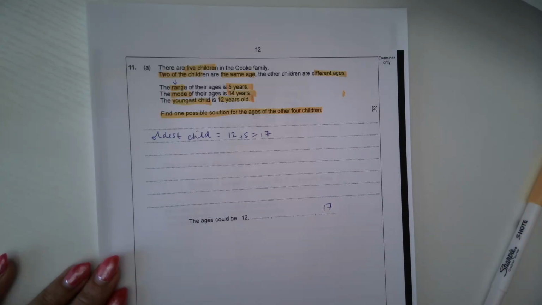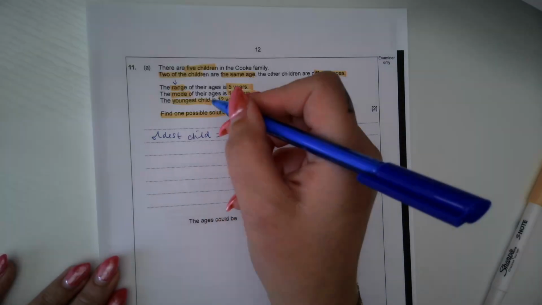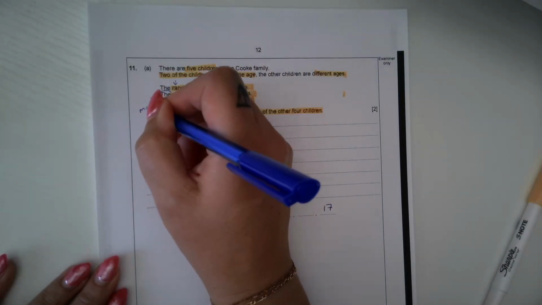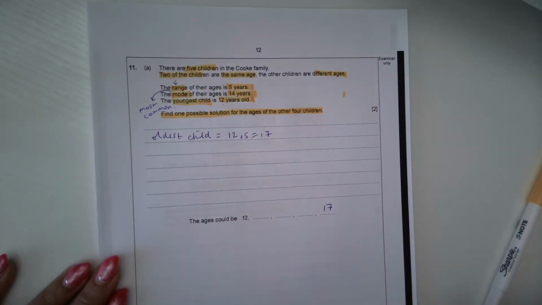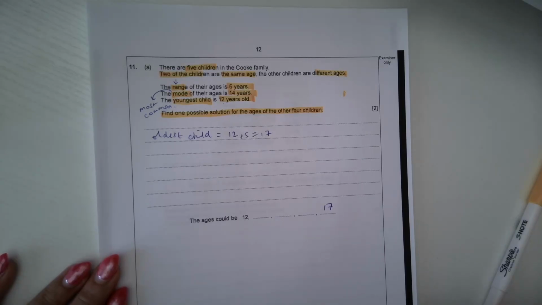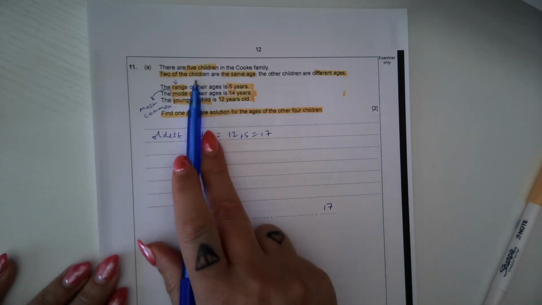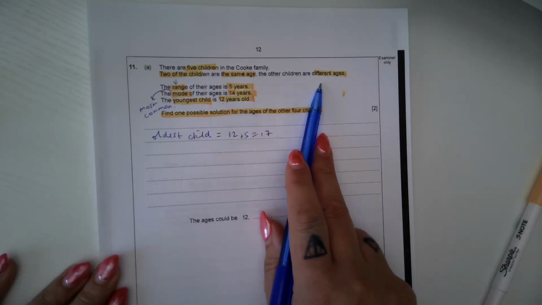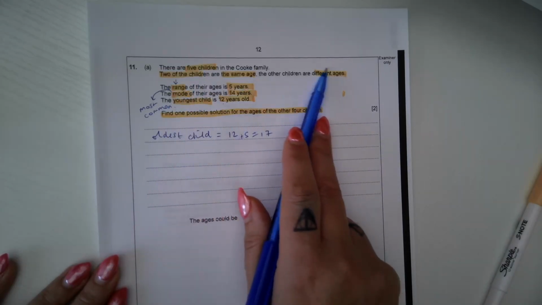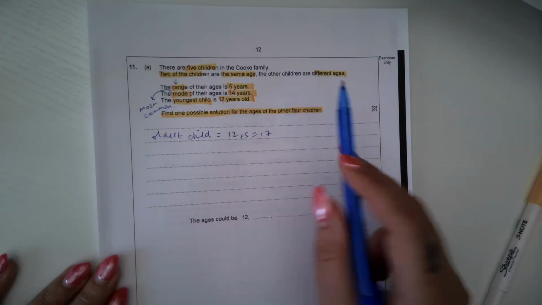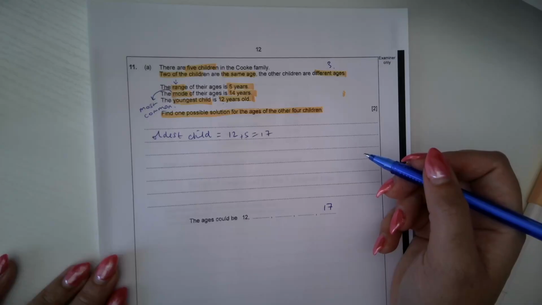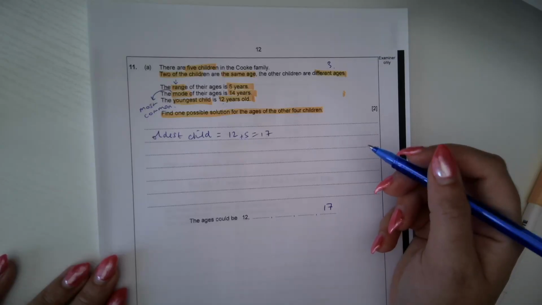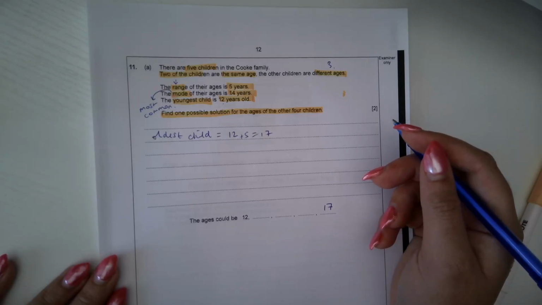So the mode of their ages is 14. So the mode is the most common. So the age 14 is the most common age of these 5 children. Okay, 2 of the children are the same age. The rest are different ages. So if the rest are different ages, each of those 3 that have different ages won't be the mode, because they will all be different numbers and the mode is the same number.